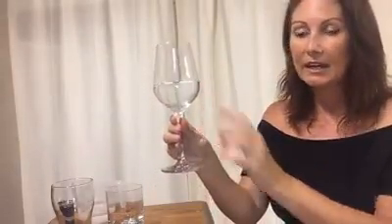I filled that with water, but hopefully you can see it. There's about 120 mils in a standard glass of wine that contains one standard drink. So government standard, if you were to get breath tested, one standard glass of wine, around 120 mils. Depending on the wine that you choose, that may be around 80 to 100 calories.